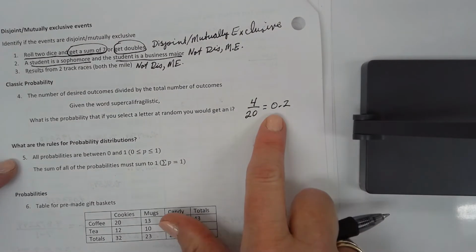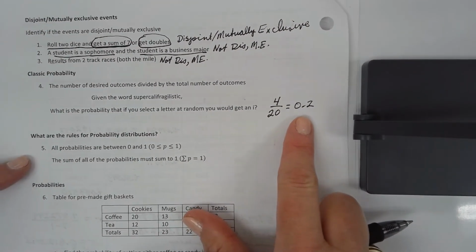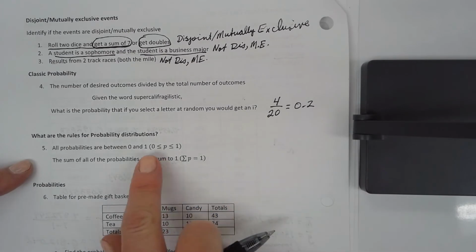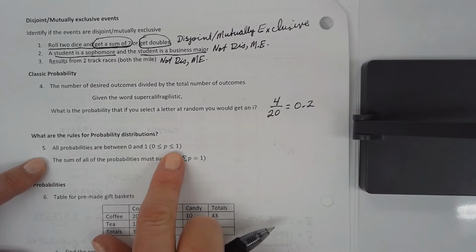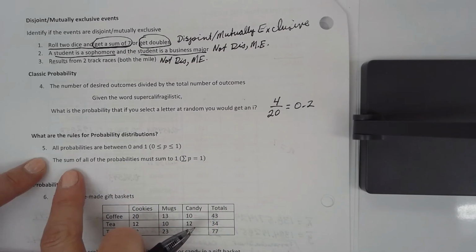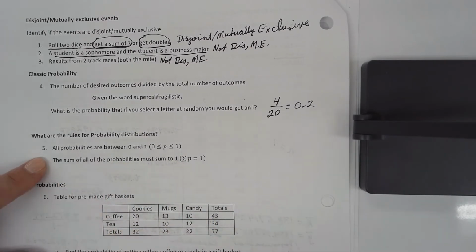Okay, so remember, if it asks you to find a probability, your answer has to be between 0 and 1, right? All probabilities are between 0 and 1. And then if you add together the probabilities of all possible outcomes, it should add up to 1.